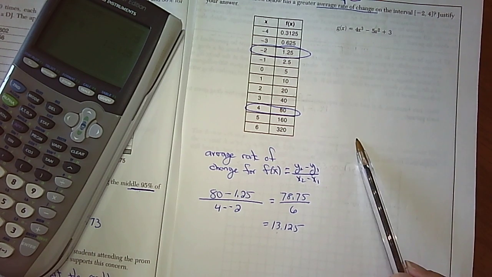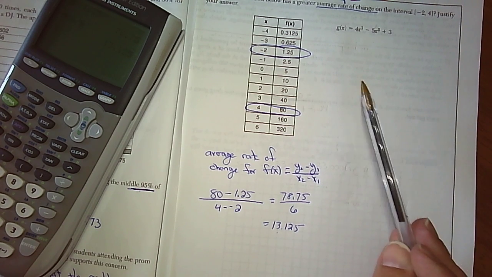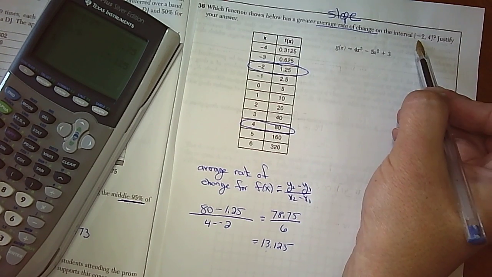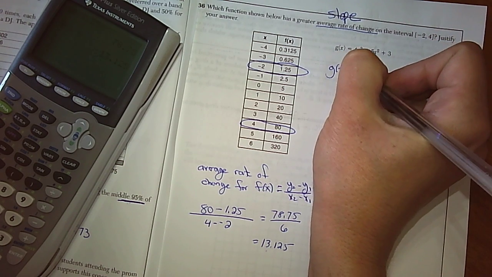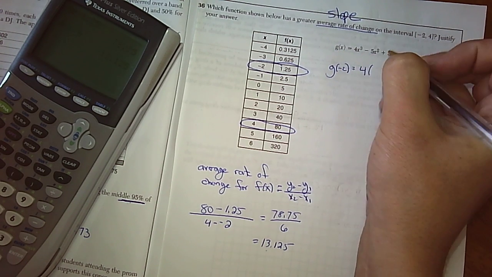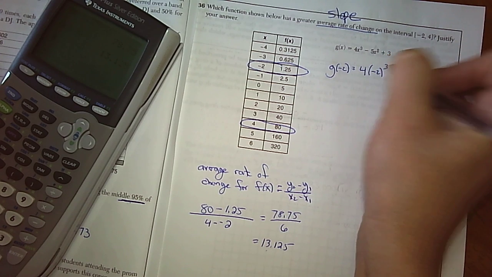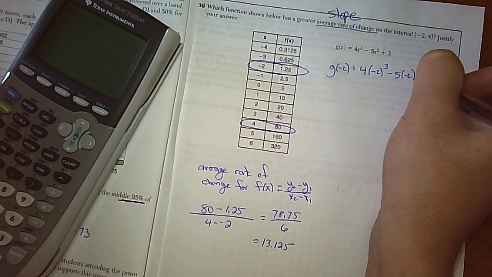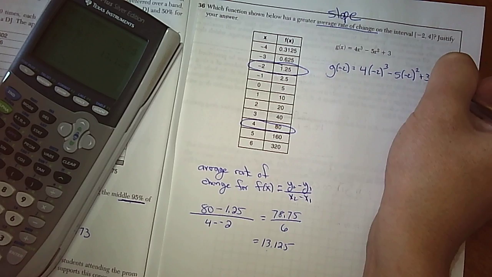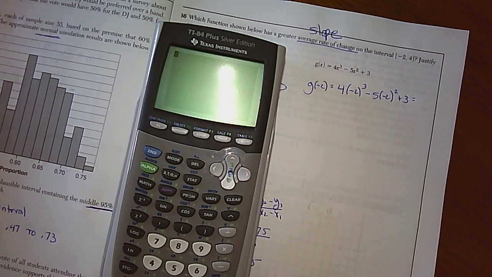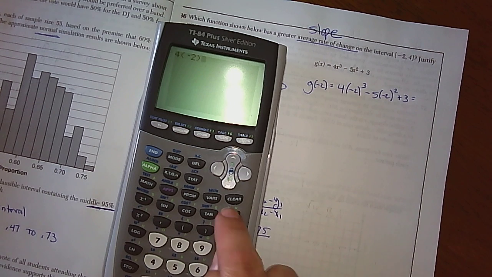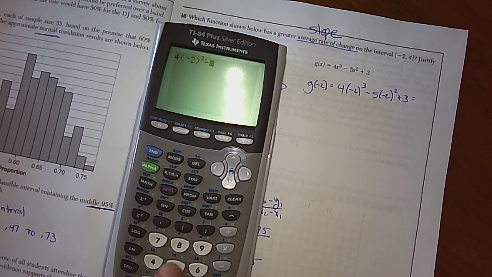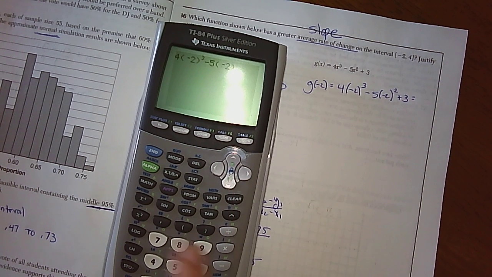The thing is, they didn't give us a chart, so we actually have to come up with our own answers. They gave us -2. So what I'm going to do is plug -2 into this pattern. All right, let's see what we get. Let me clear that up. So I've got 4 times -2 cubed minus 5 times -2 squared plus 3.